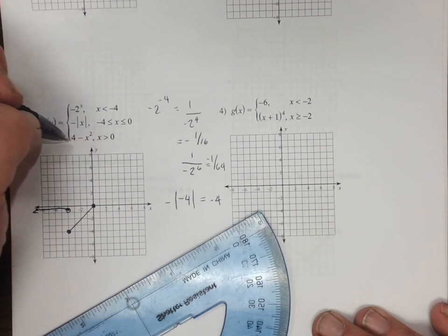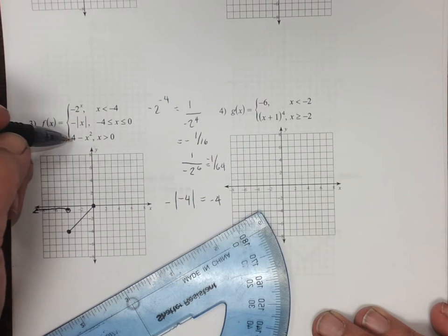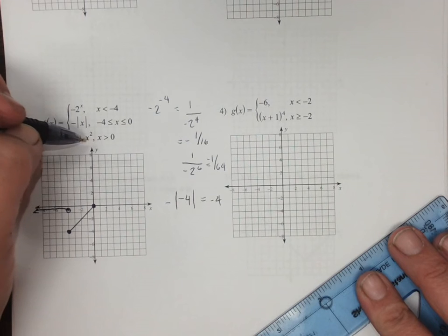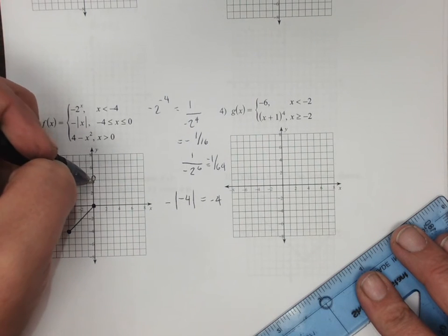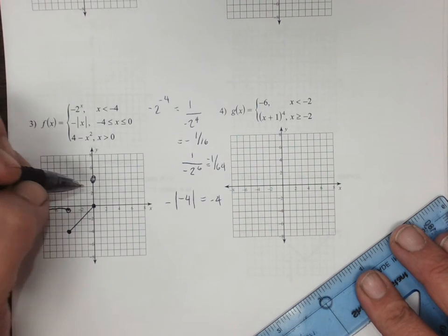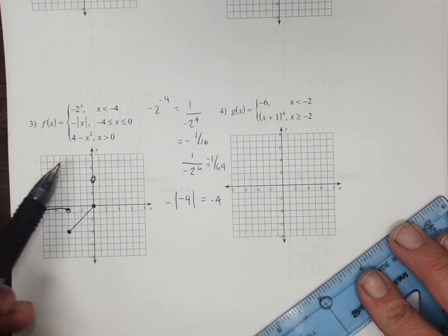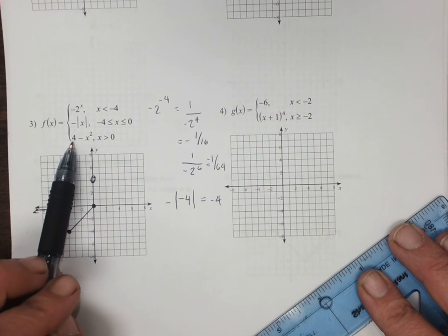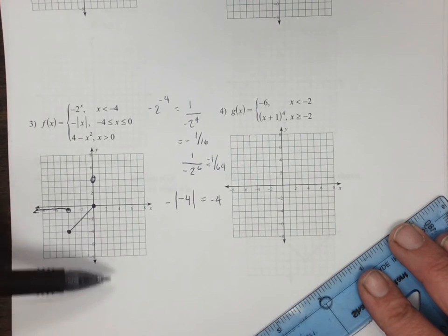And then here, for my last, when I'm above 0, it says here that I have 4 minus x squared. Well, if I plug in 0 here, then it tells me I start up here at positive 4, but my value is not included. And this is a negative parabola, so let's look at maybe, how about we come out here to 4. If we put in 4, this would become negative 16, so 4 minus 16, oh, that's going to be off my graph.